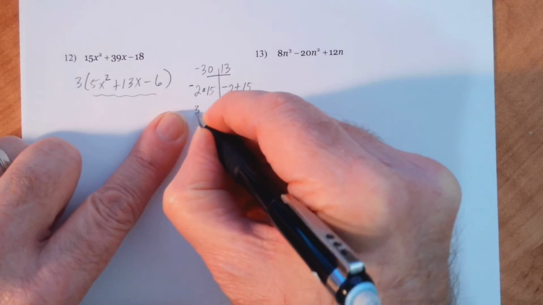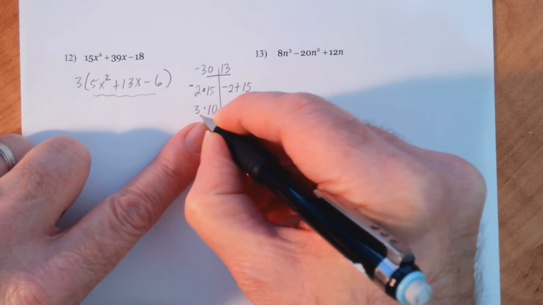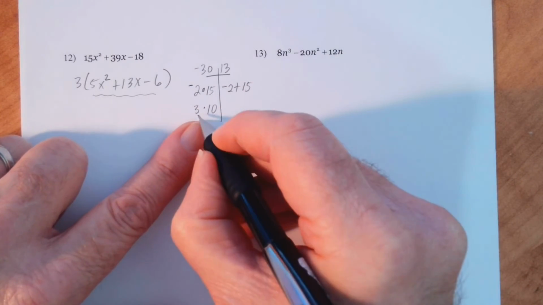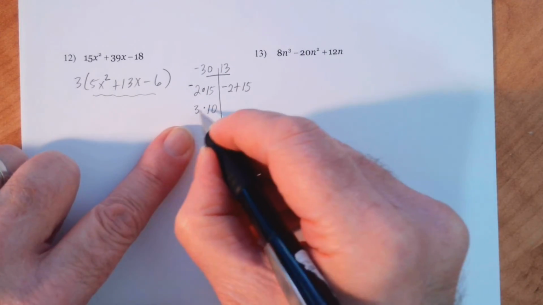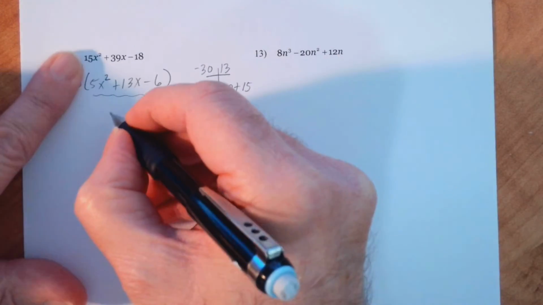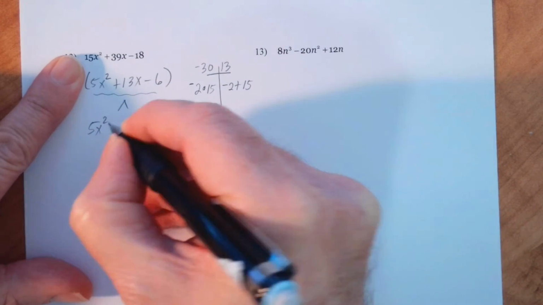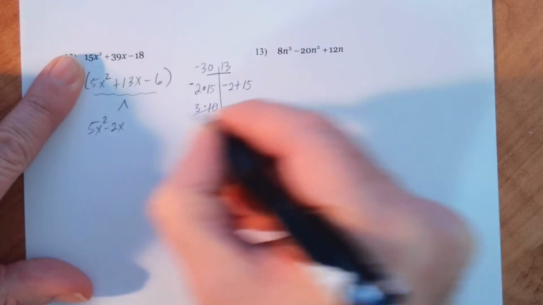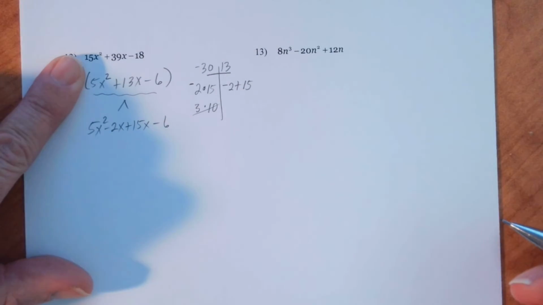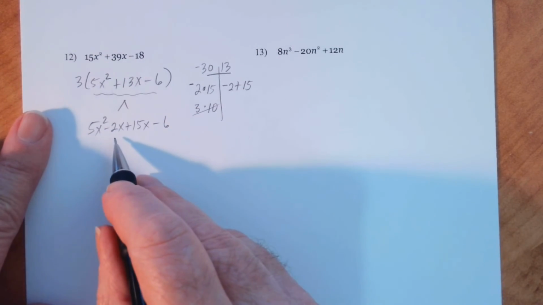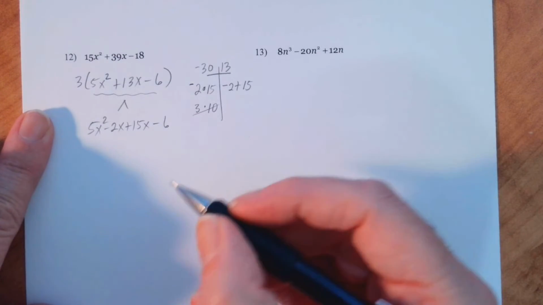Notice if I use 3 and 10, 3 plus 10 is 13, but the problem is that doesn't multiply to -30. I can't get the 3 and the 10 to work. So let's go ahead and split our b term. We get 5x squared minus 2x plus 15x minus 6. And again, I'd remind you, the minus 2x and the 15x, it doesn't matter which one goes first.